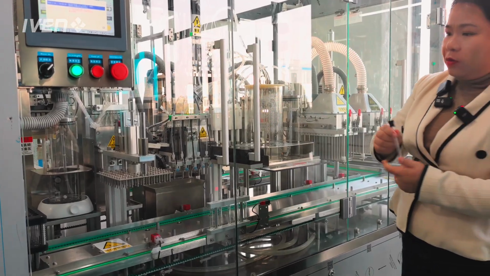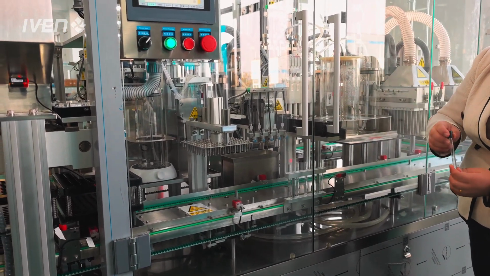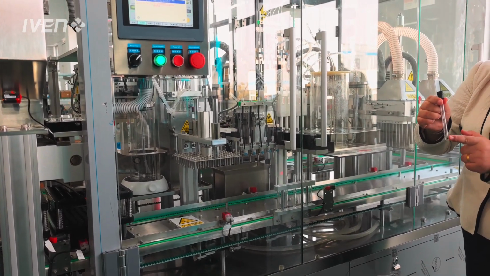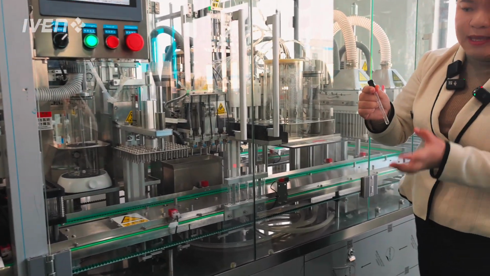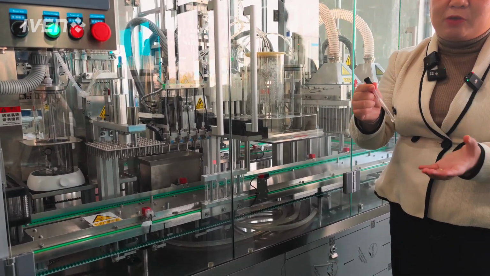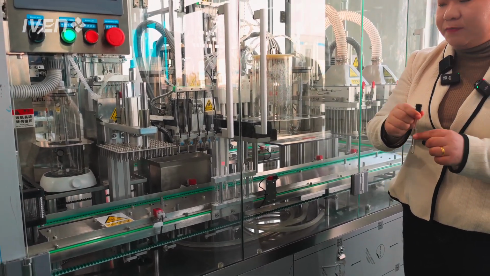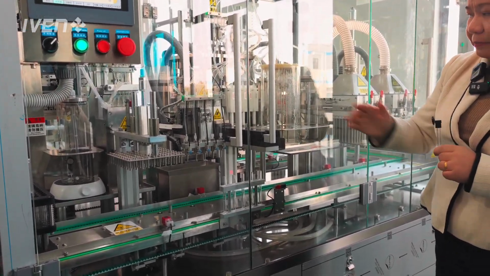Okay, so first, the tube will be fed into the rack, and next, the machine detects its direction, to check if the tube in the rack is in very good condition and also in the correct direction. Okay, the bottom and the top are raised.